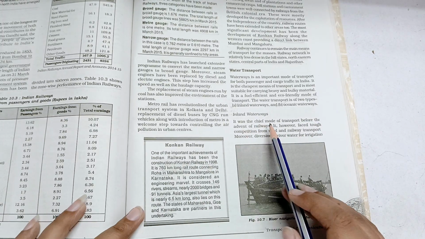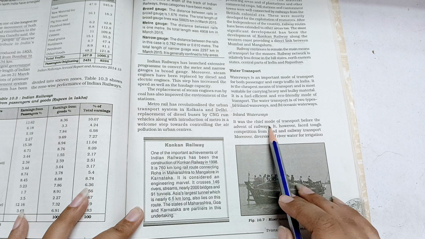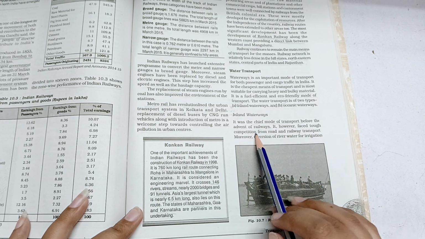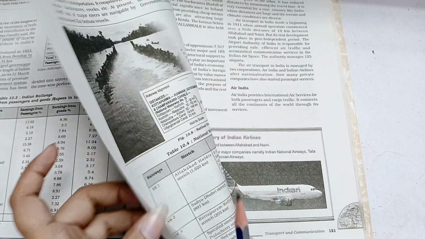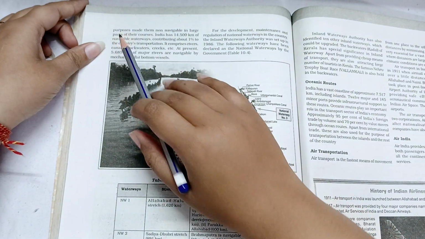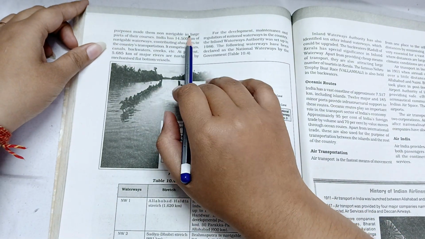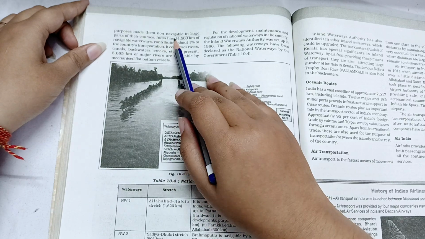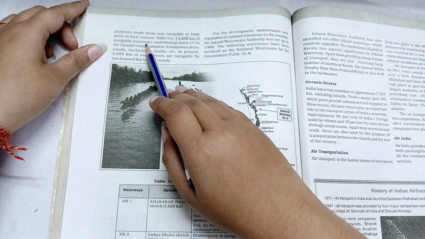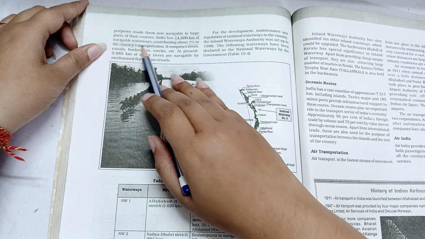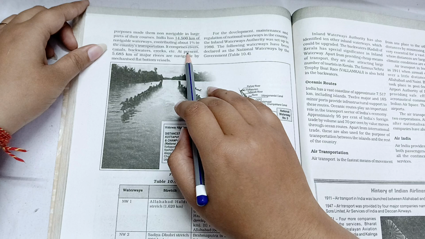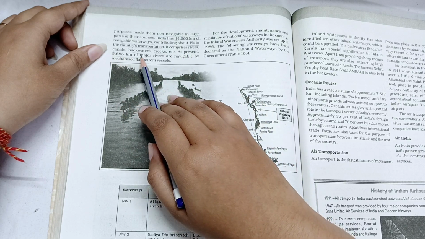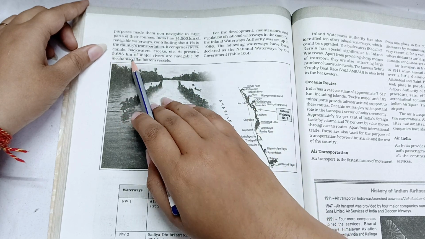Inland waterways. It was the chief mode of transport before the advent of railways. It, however, faced stiff competition from road and railway transport. Moreover, diversion of river water for irrigation purposes made them non-navigable in large parts of their courses. India has 14,500 km of navigable waterways, contributing about 1% to the country's transportation. It comprises rivers, canals, backwaters, creeks, etc. At present, 5,685 km of major rivers are navigable by mechanized flat-bottom vessels.